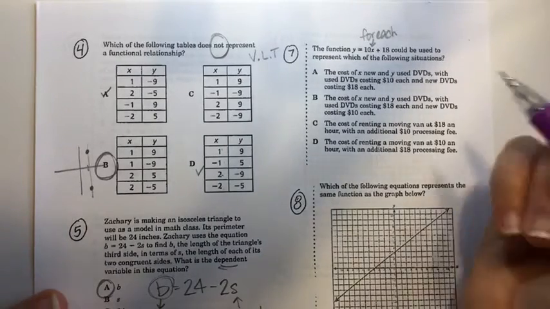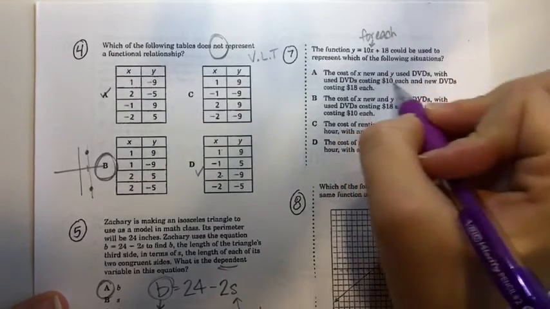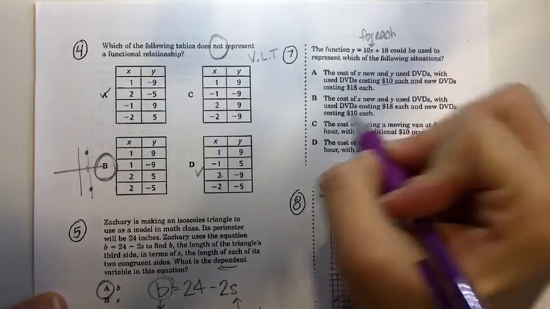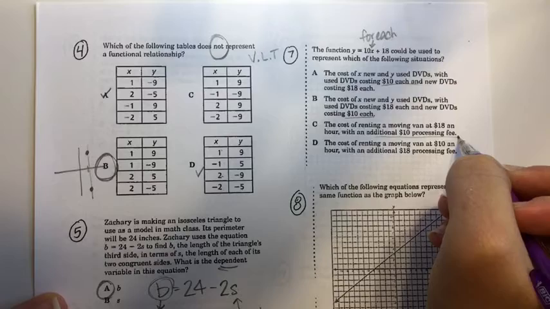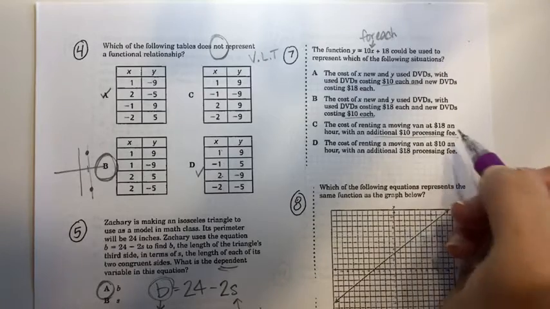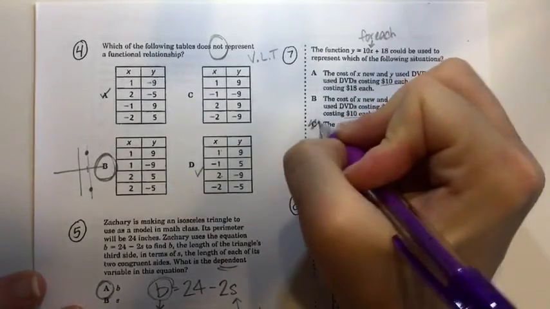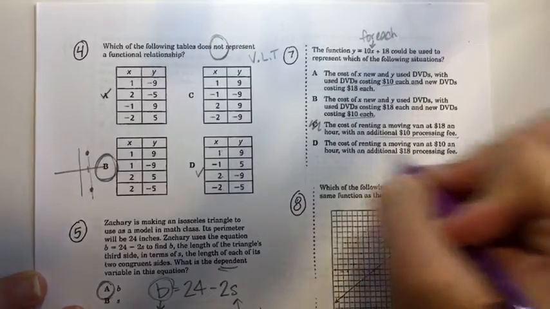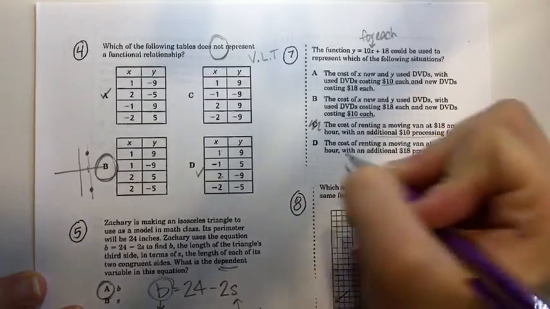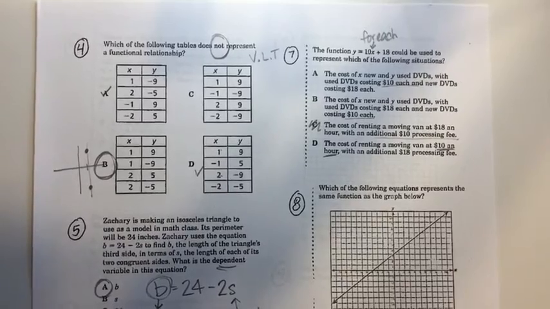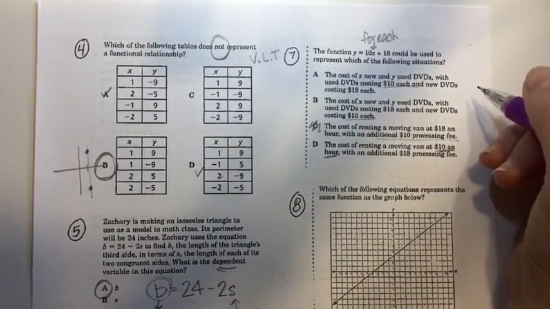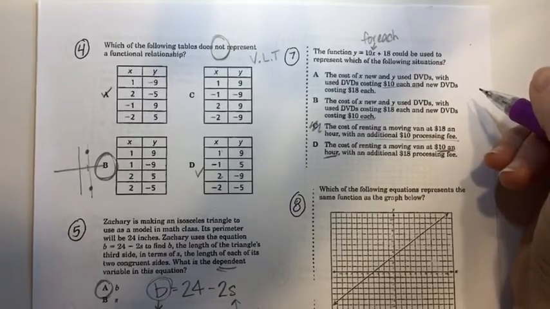So even as I just scan my answers here, well, there I have $10 each. Here I have $10 each. Here I have a $10 processing fee. That's not showing me $10 for every single thing. So C is out. And here I have $10 an hour, which again, $10 an hour is like $10 for every hour, okay?